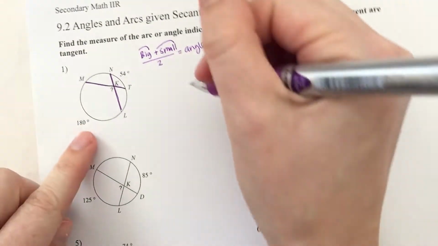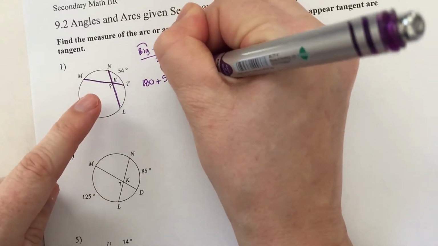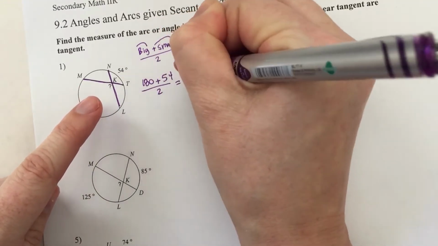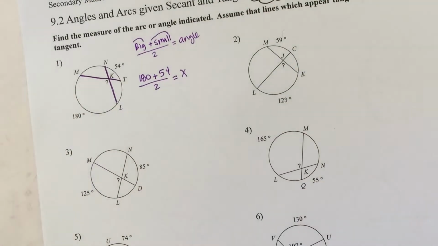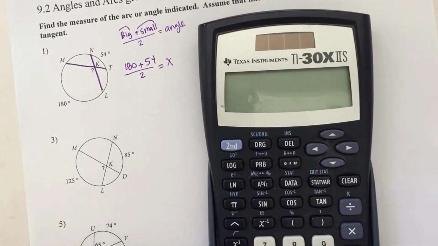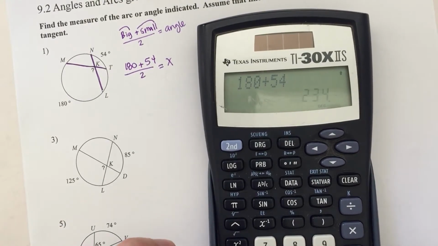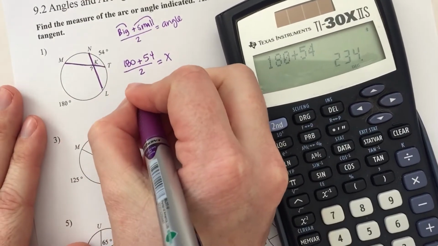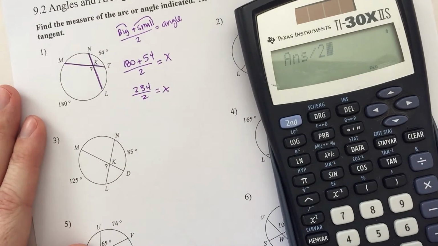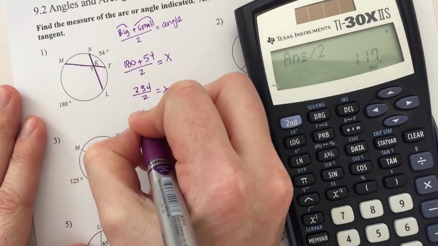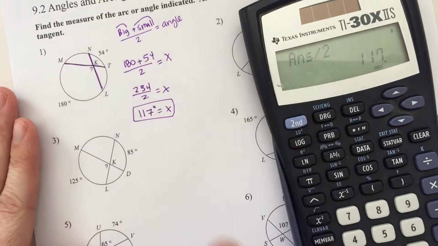So I would do 180 plus the 54 divided by 2 will equal the question mark. I'm going to put an X. I would add those up: 180 plus the 54, then I would divide by 2 and get the degree for the missing angle.